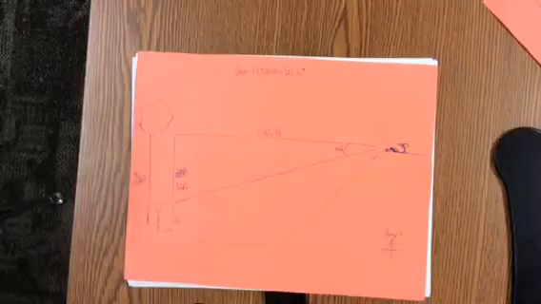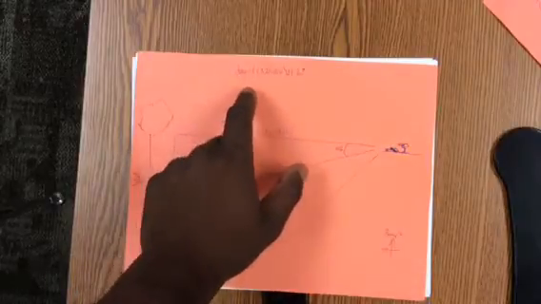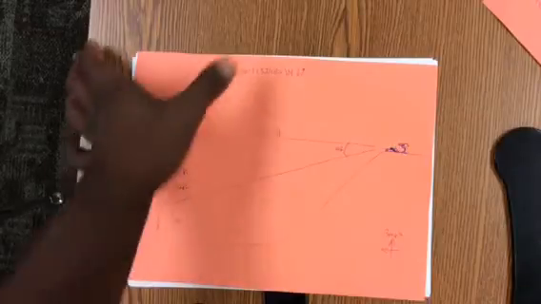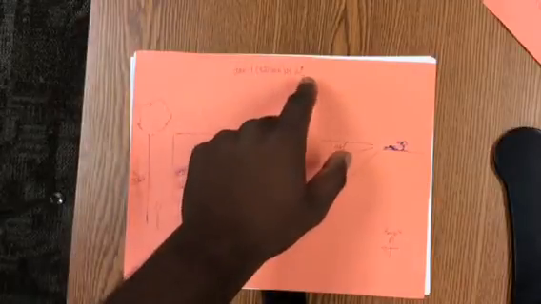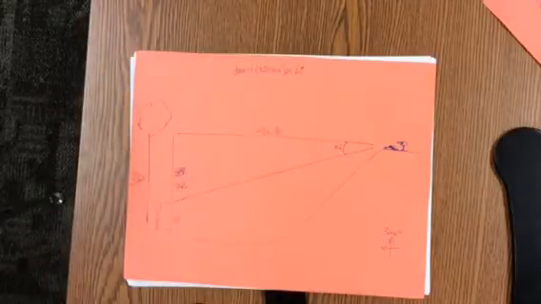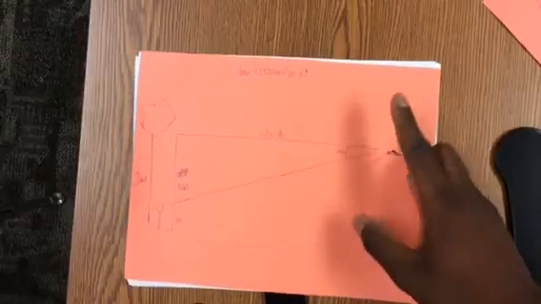Continuing on. So we put in tangent -1. I forgot my calculator in class. And then we put 32 in parentheses divided by 400, and we got 4.6. And yeah, we put 4.6.